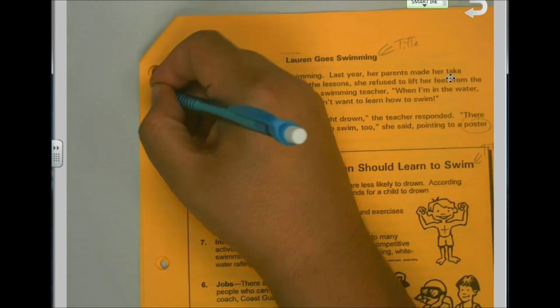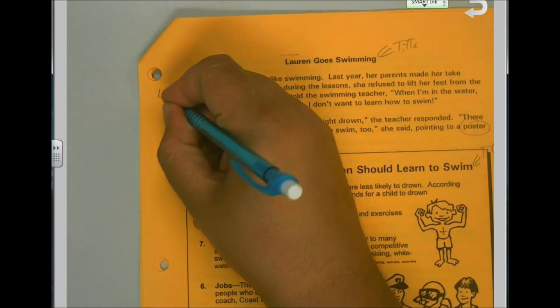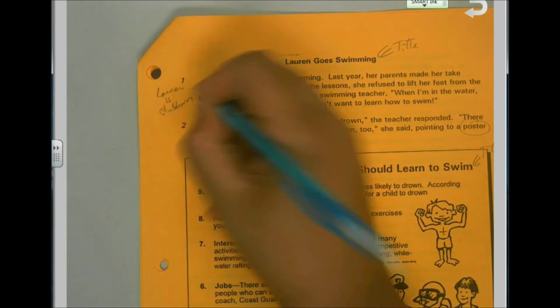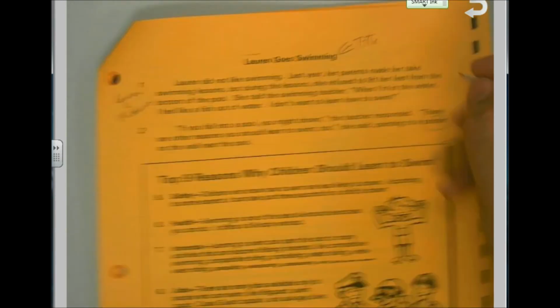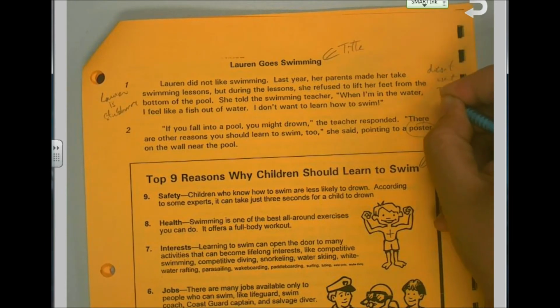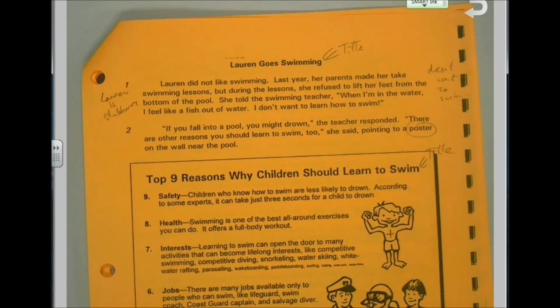So basically, this is Lauren is stubborn. And she doesn't want to swim. I'm going to just put that over here. Doesn't want to swim. Okay, 2.